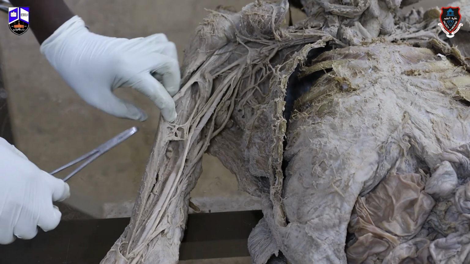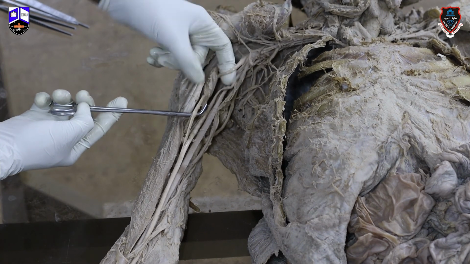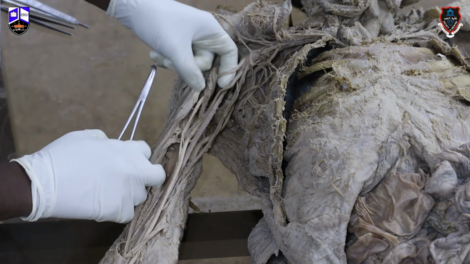All those muscles are innervated by this nerve, which is the musculocutaneous nerve.